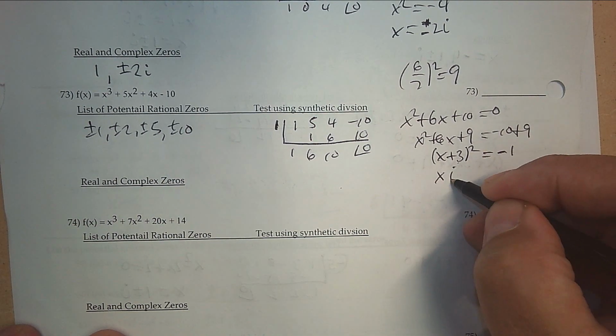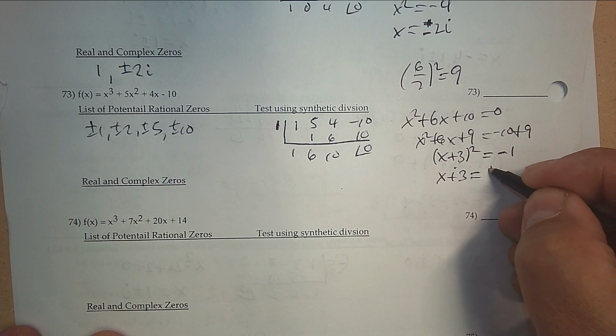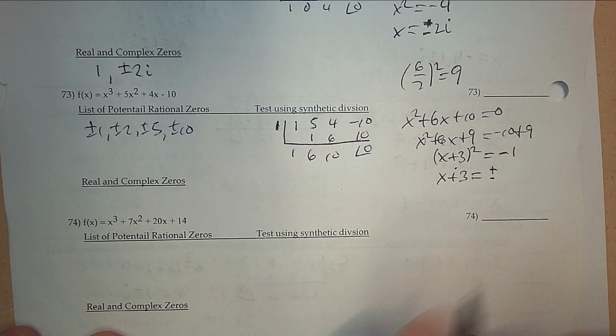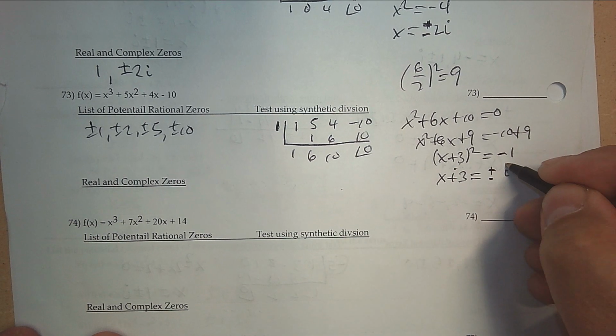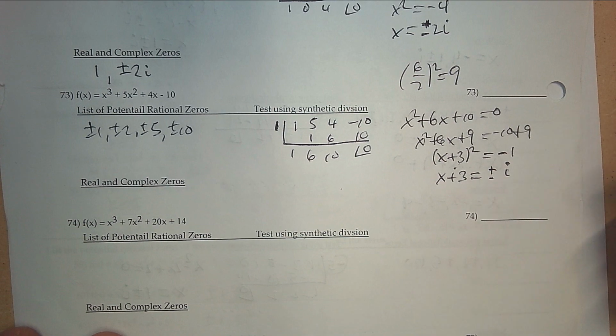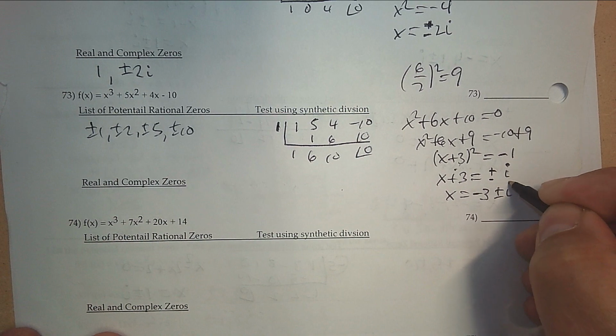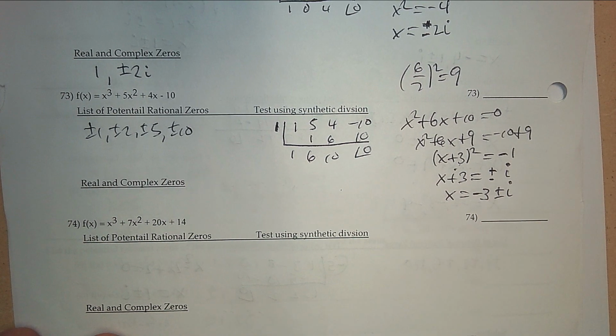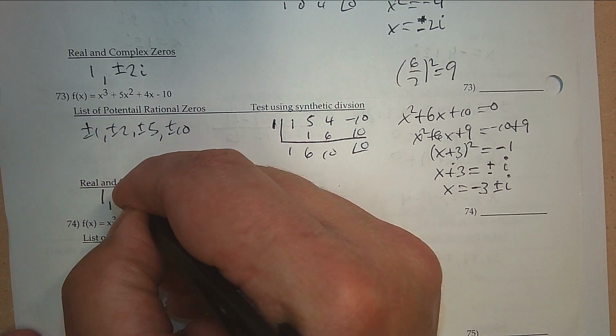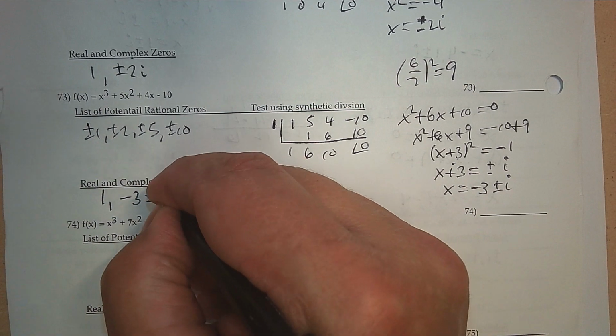When you square root both sides to solve a quadratic, the answer is positive or negative. The square root of a negative number is imaginary, and the square root of 1 is 1. Now, we have one more step here. We need to subtract 3, so it's negative 3 plus or minus i. So positive 1 works, and it's negative 3 plus or minus i.